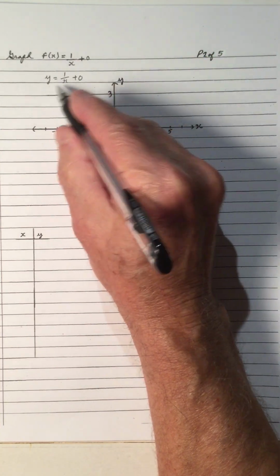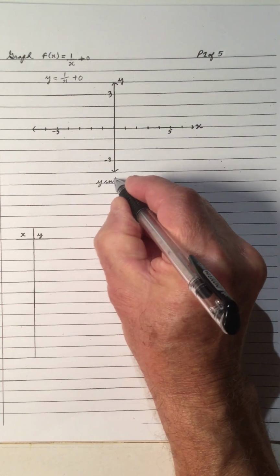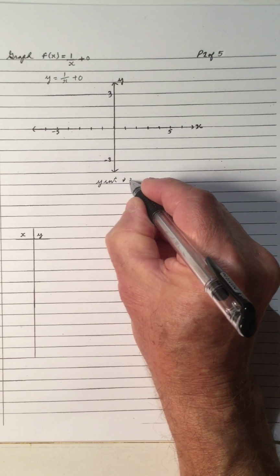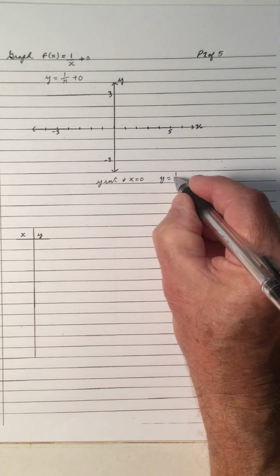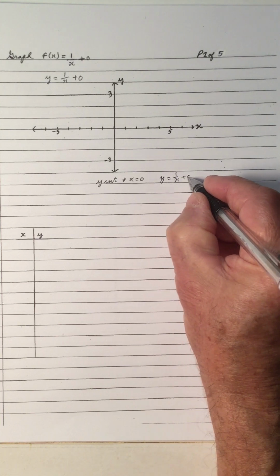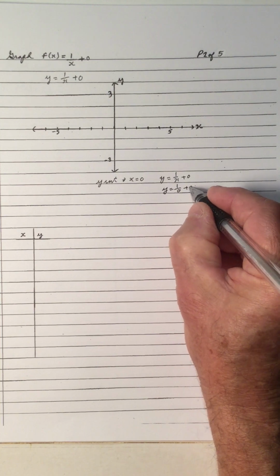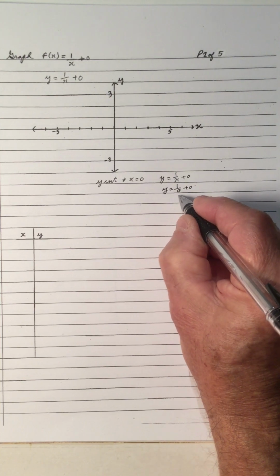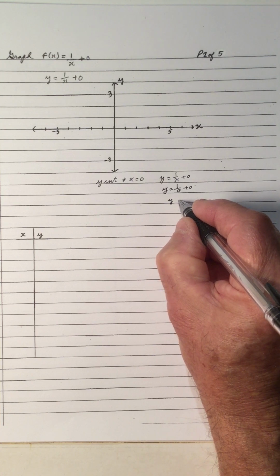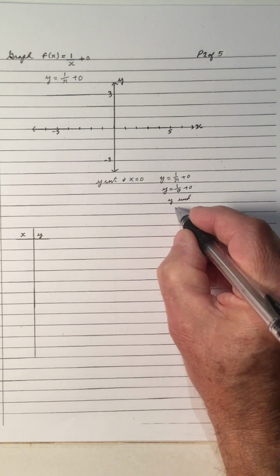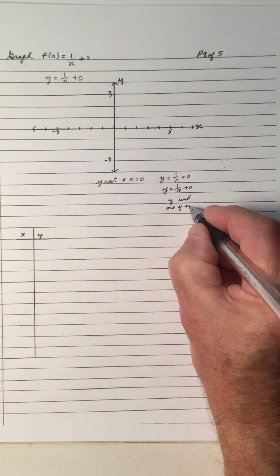So let's look at the graph of this. Let's look at what we call the y-intercept. The y-intercept is when you let x equal 0. So y equals 1 over x plus 0, where x is 0. 1 over 0 is undefined, so that means y is undefined, and so we have no y-intercept.